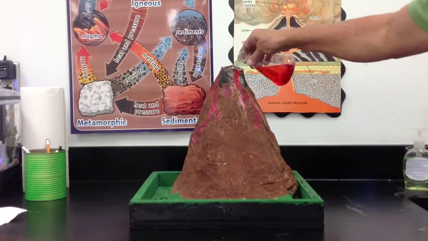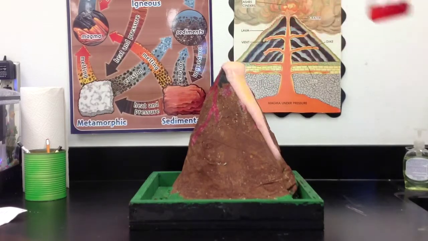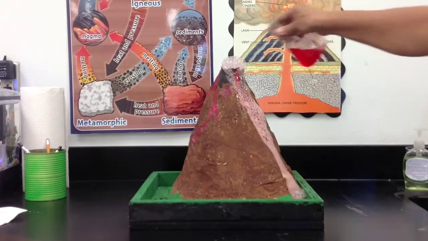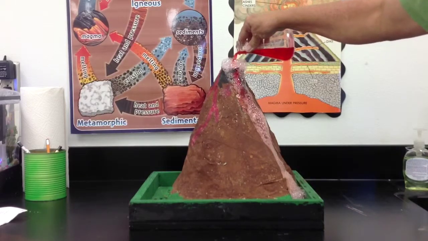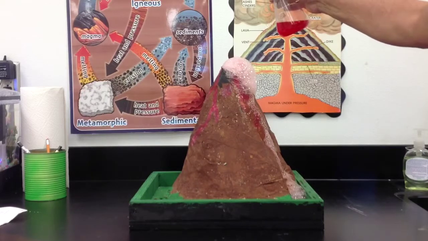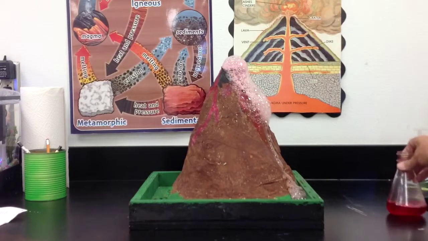I just put some baking soda in there and I colored some vinegar red. I also put some yellow food coloring on top. One thing about this reaction, it only happens once, so you can't keep doing it. I am pouring it, but I know there's a lot of baking soda in there, so the kids like to watch that.